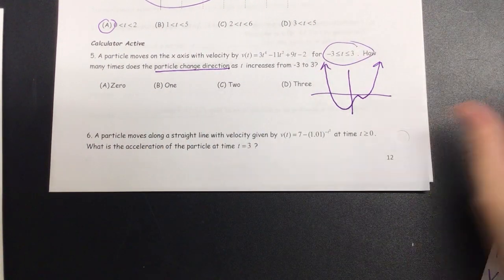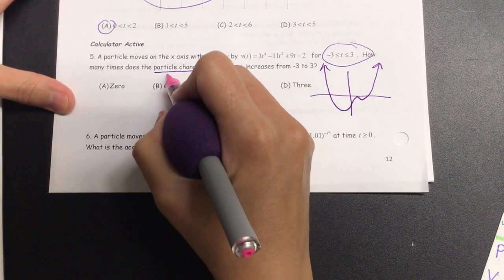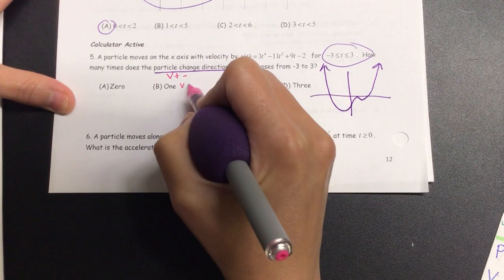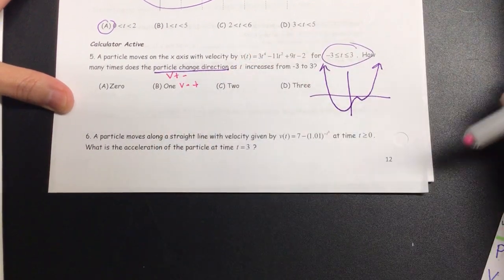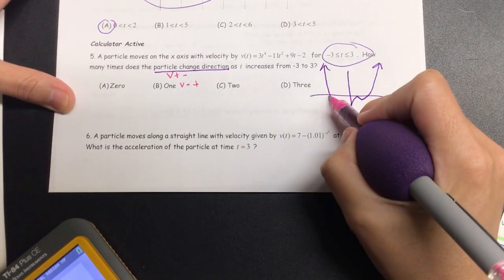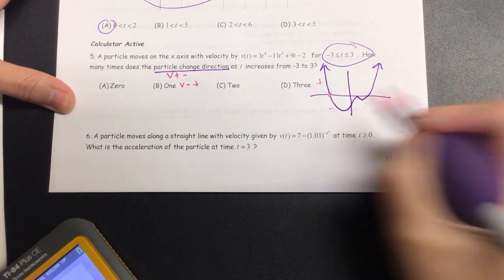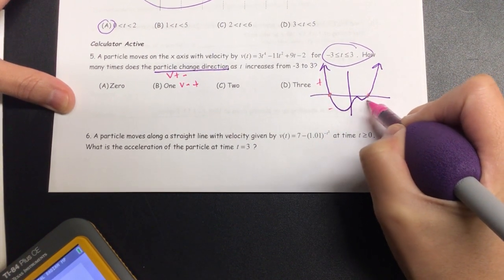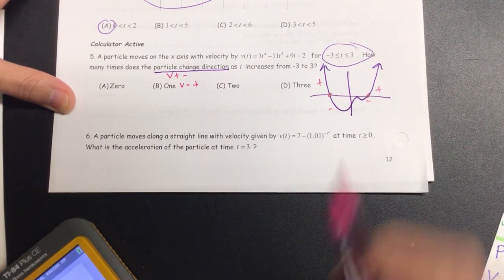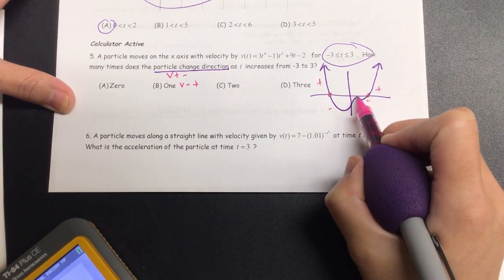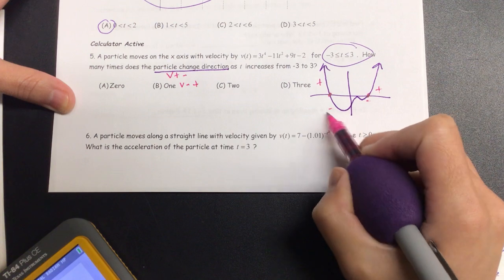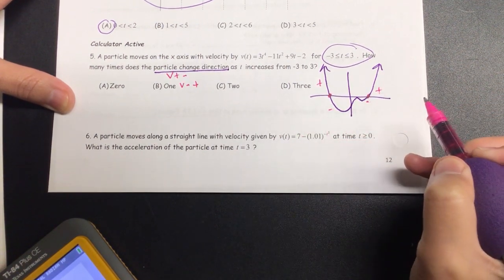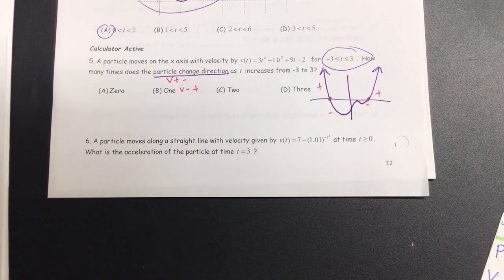So the particle is going to change direction when the velocity changes sign, from positive to negative or negative to positive. So let's see. Would you agree we have a positive and a negative right here? At this point right here, don't we have a negative and a positive? Now, at this point, am I changing sign? They're all under, or at 0. So for this one, we're looking at how many locations? 2.